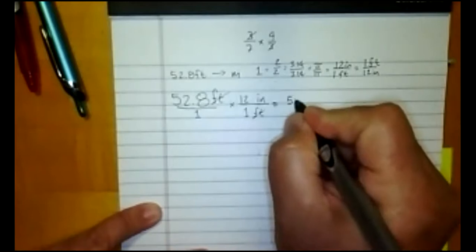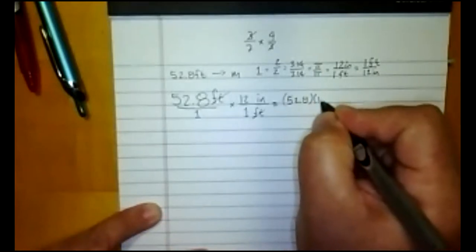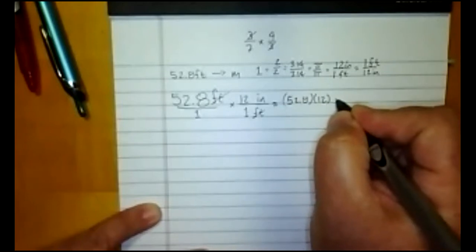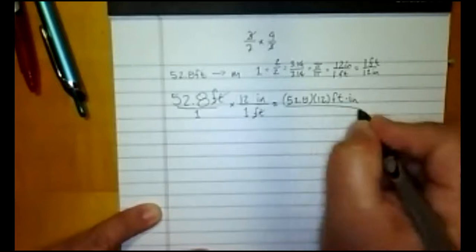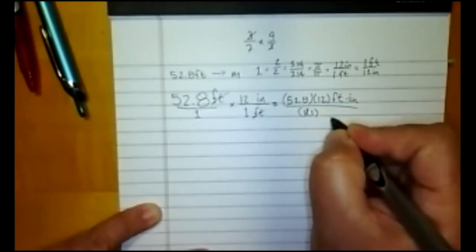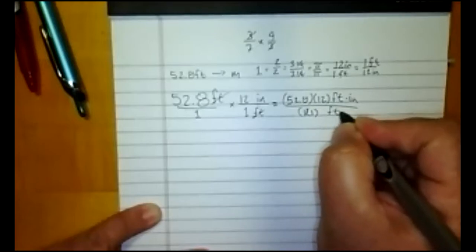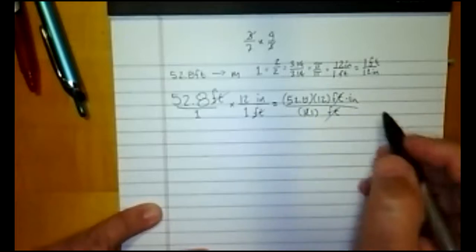It's 52.8 times 12 times feet, which just canceled out, but I'll leave it there for right now, times inches, over 1 times 1 times feet. So again, you can see the feet cancel out. All I'm left with is inches. The 1 doesn't matter at all.